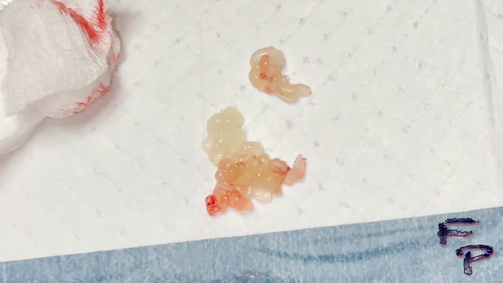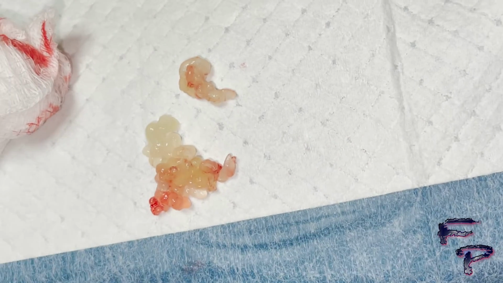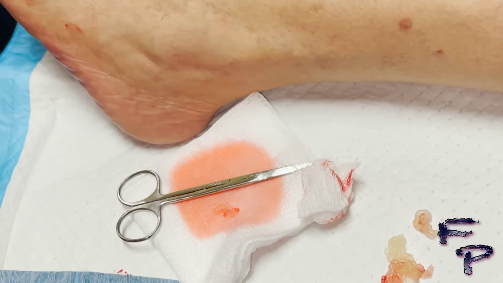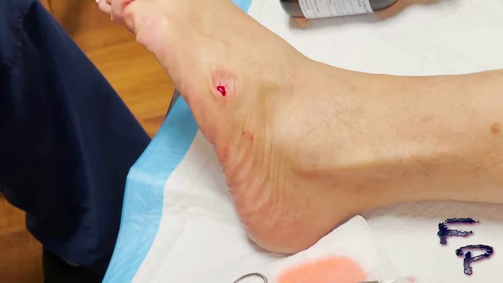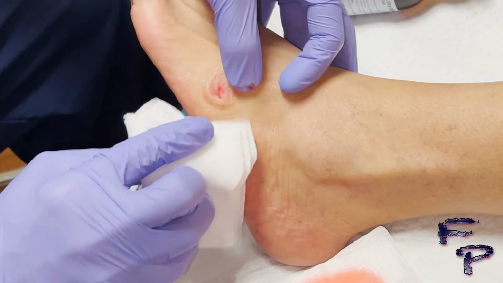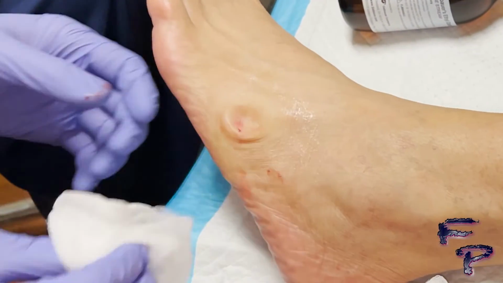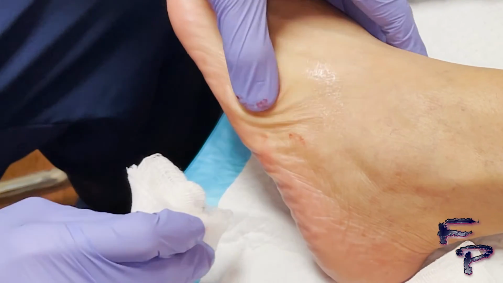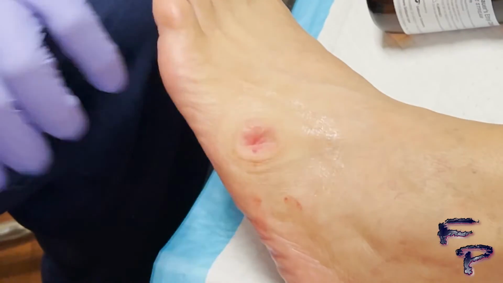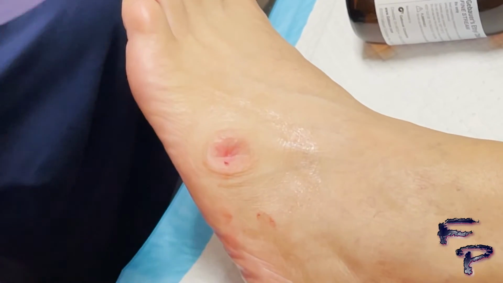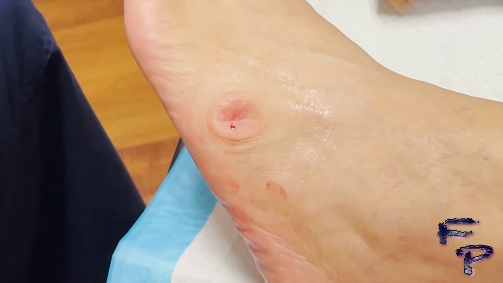Here is the view of the ganglionic cystic fluid. Like I mentioned, it's approximately 5 cc's. I still feel some gelatinous fluid and some fluctuance as I press down, circumferentially around the incision.